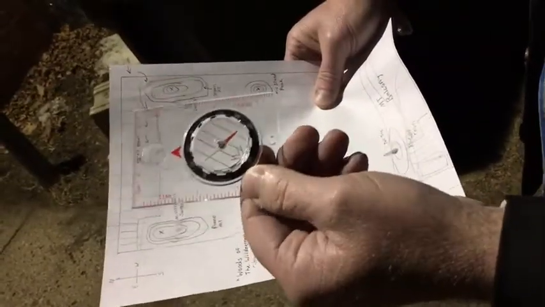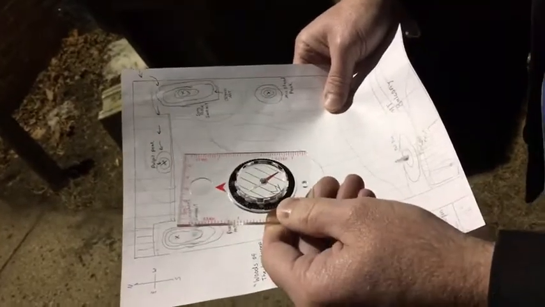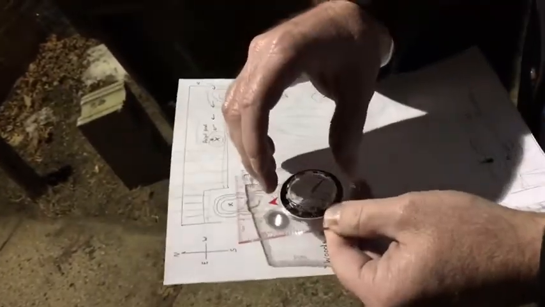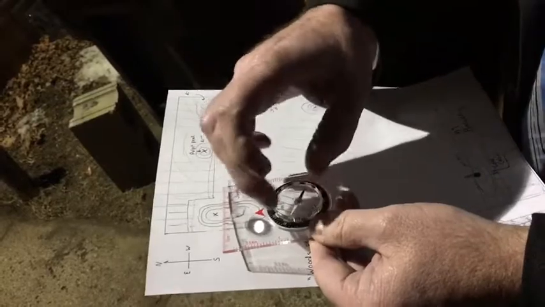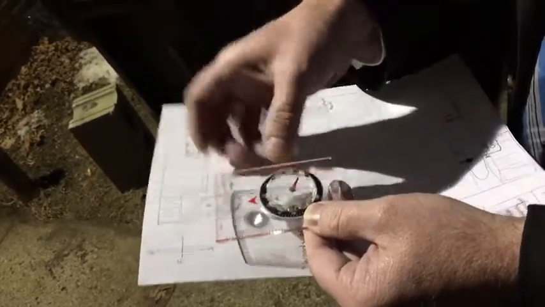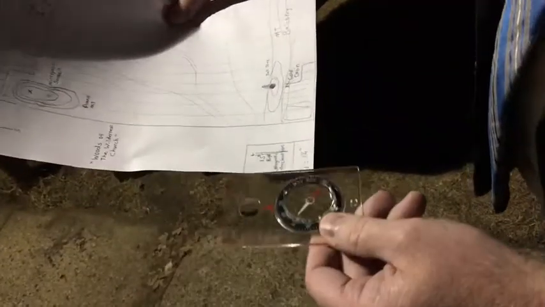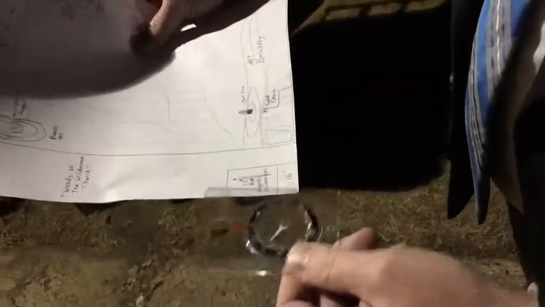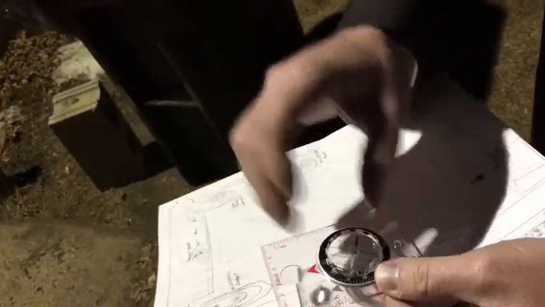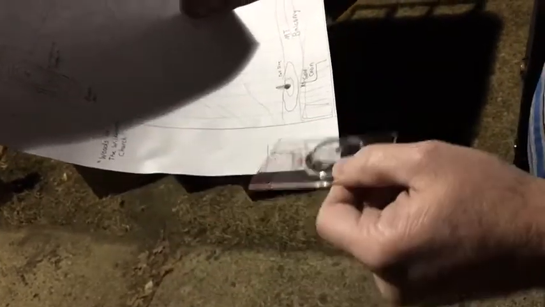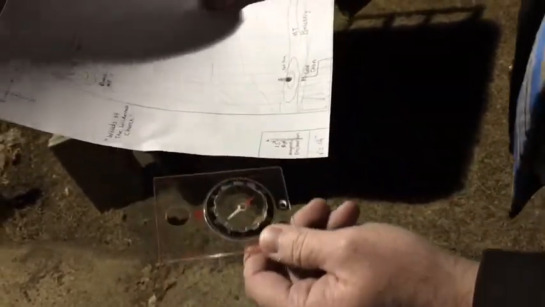And since this is a cheap compass, it does not have a secondary pivot that sets the magnetic declination. So we're not even going to worry about that. But if you were in a real life scenario, you would want to find out what your map's magnetic declination is and turn this 1.5 degrees in the direction that it says. So we're not going to worry about that.